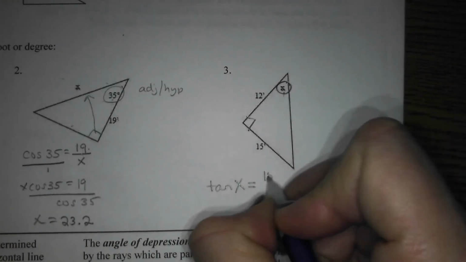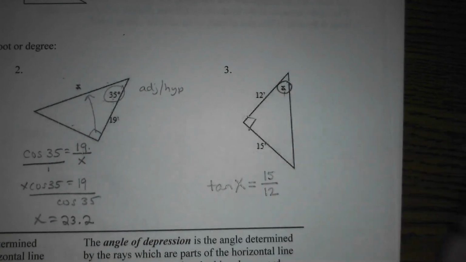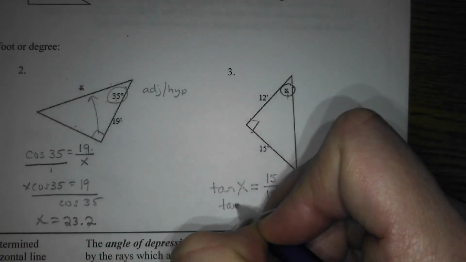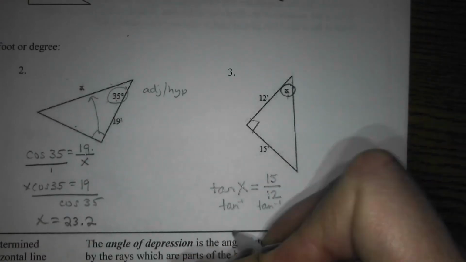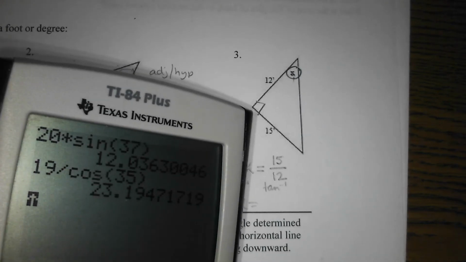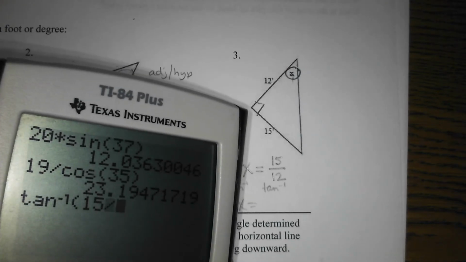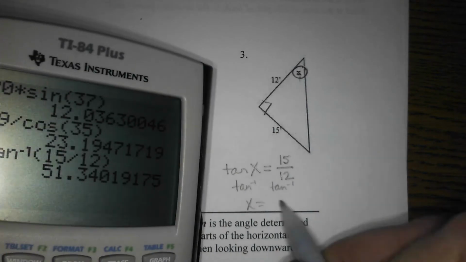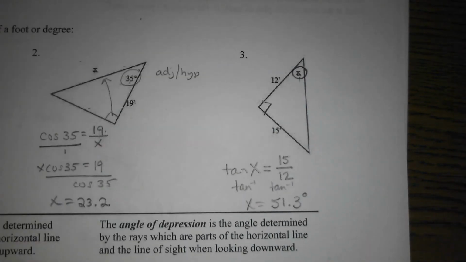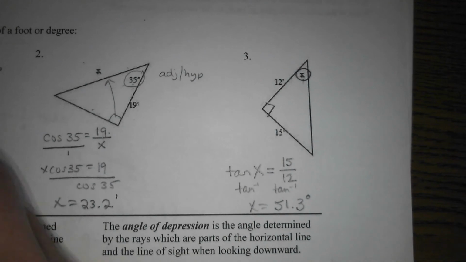Good. Opposite is 15 over adjacent is 12. And how do we solve that on a calculator? Inverse tan of both sides. We'll leave x all by itself, and then the inverse tangent of 15 over 12 is 51.3, and that's in degrees, because we were looking for the angle. The other two were in feet.